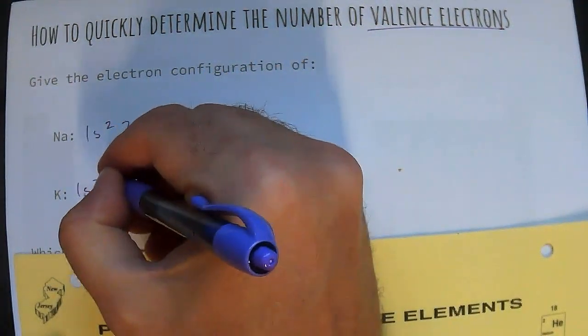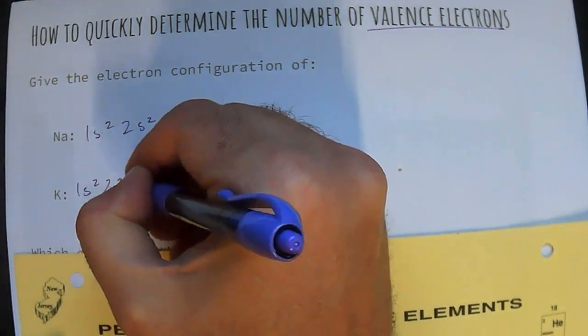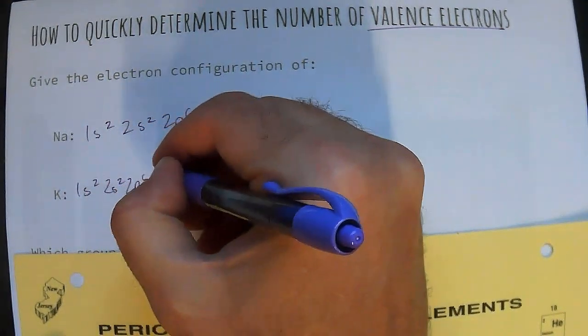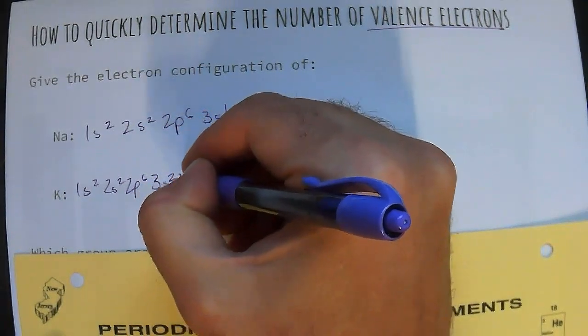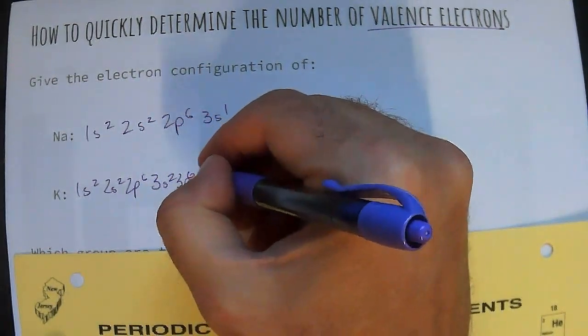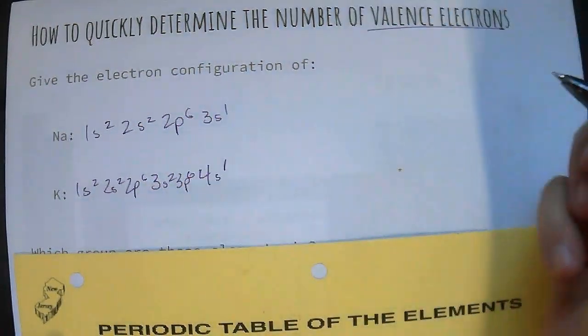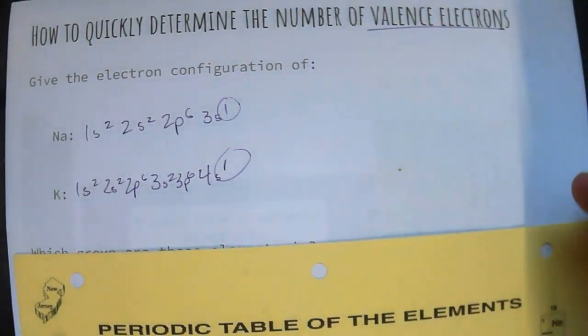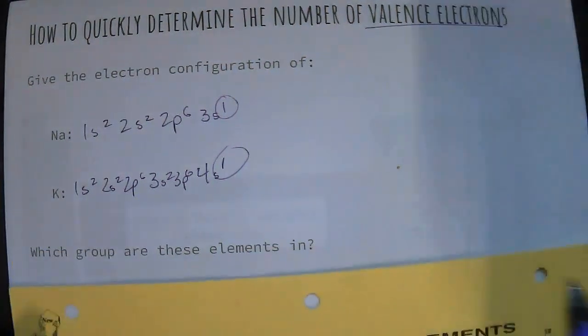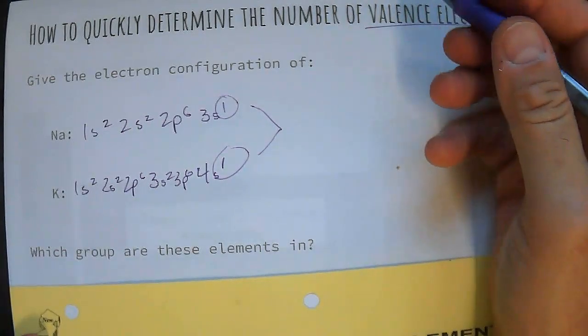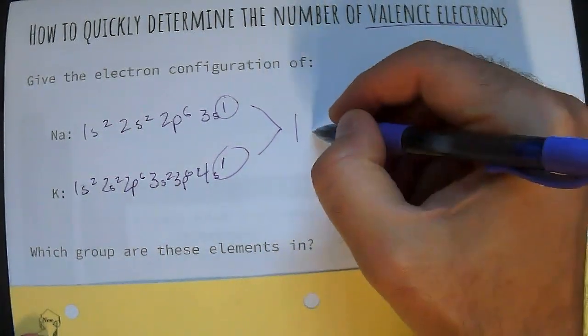Potassium, we start the same way, and then here we go to 4s1. So if we look, each of these has one valence electron.